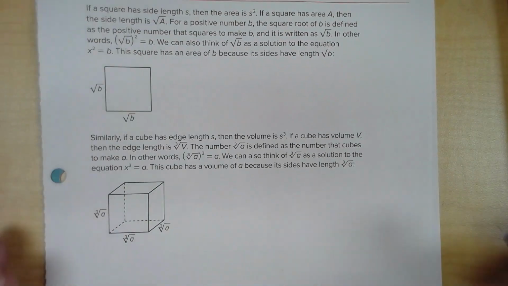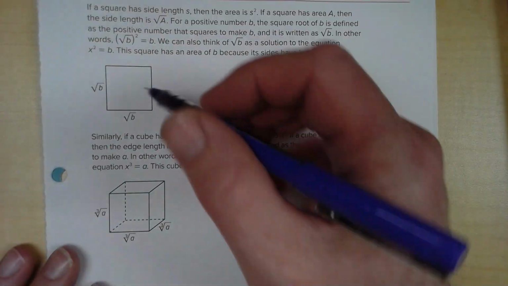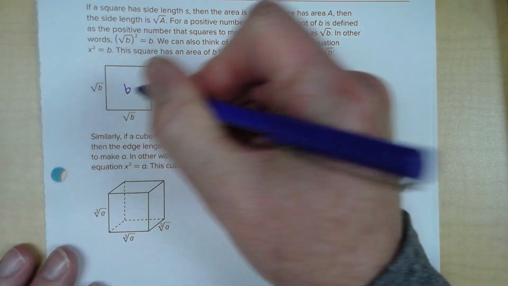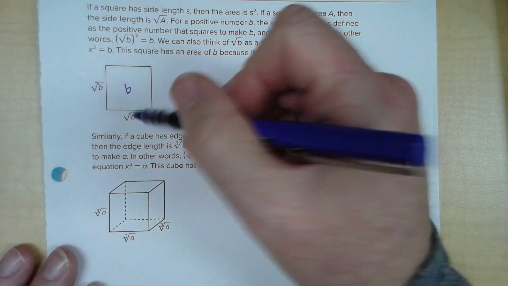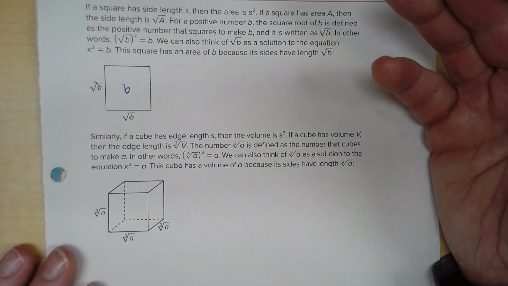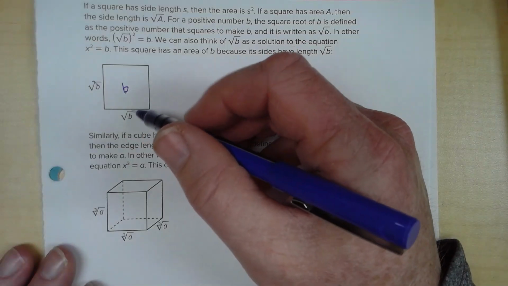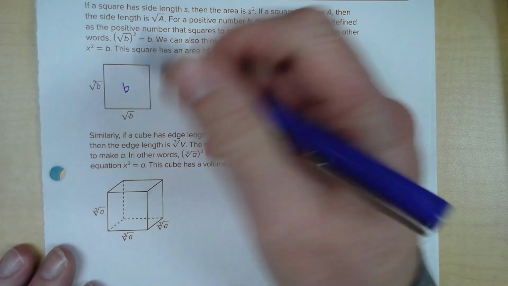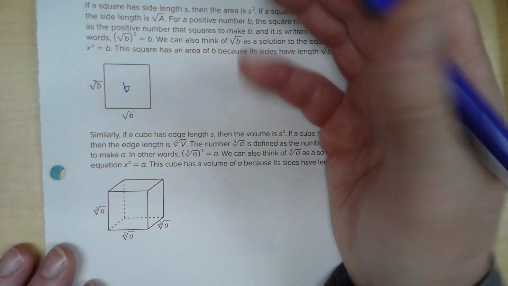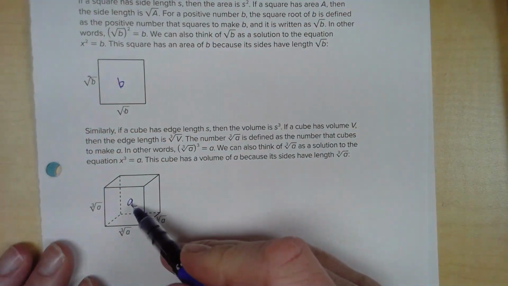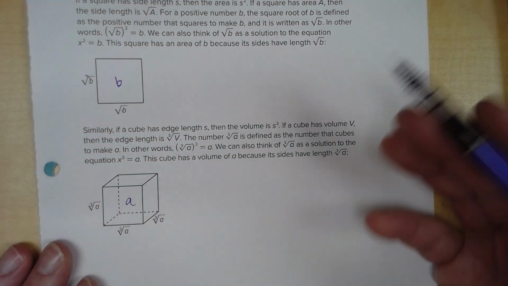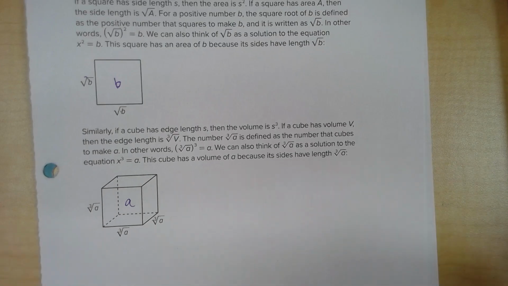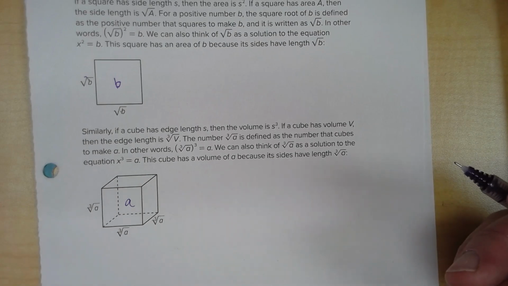So you could figure out the other ones of those. So basically the summary of this, all this says is that if the area is B, the length of the side is the square root, sorry, not cube root, square root. So if the area is B, then the length of the side is the square root of B. If the volume of this is A, then the length of the side is the cube root of A. That's it. That's the lesson right there.